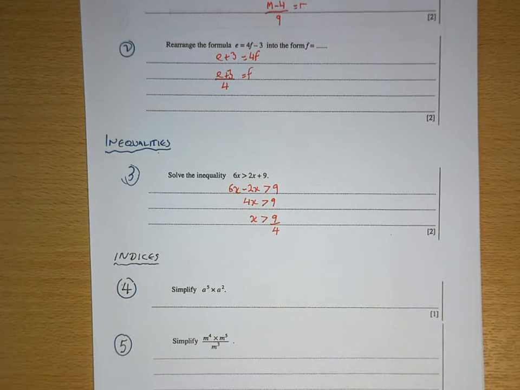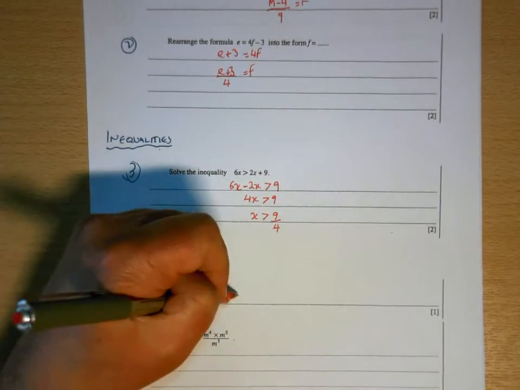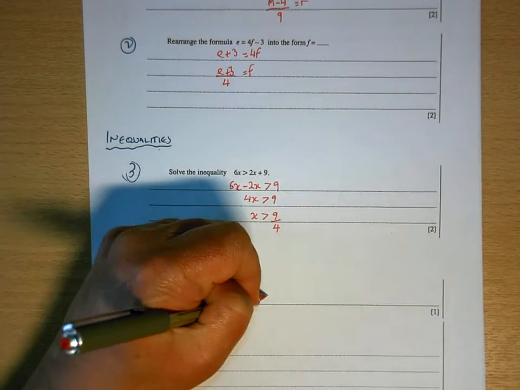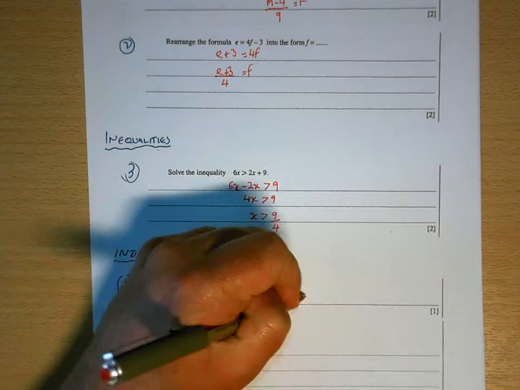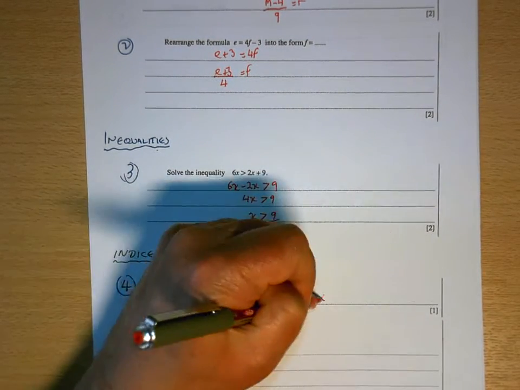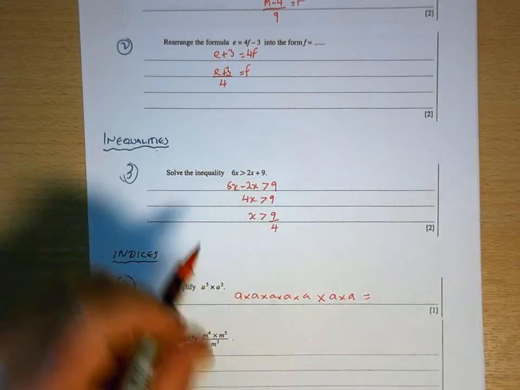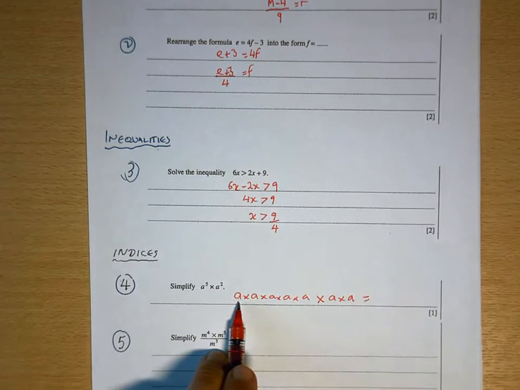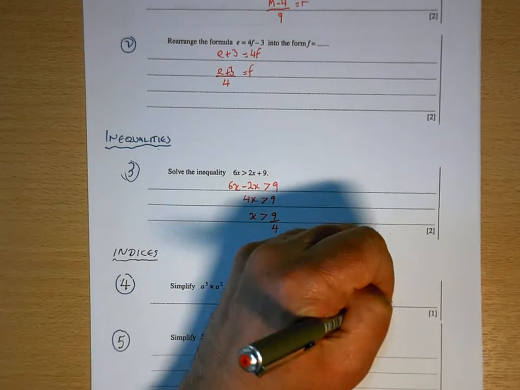Only seen that once. Indices, well, a to the power of 5 is the same as a times itself 5 times. 1, 2, 3, 4, 5. A squared is the same as a times itself twice. So what we end up with is a times itself 1, 2, 3, 4, 5, 6, 7 times.